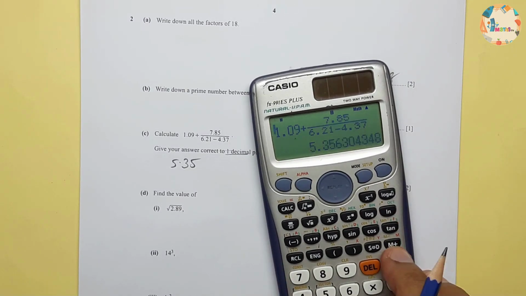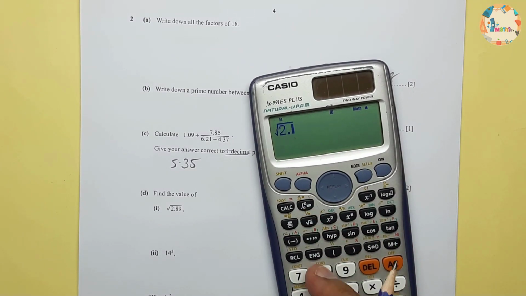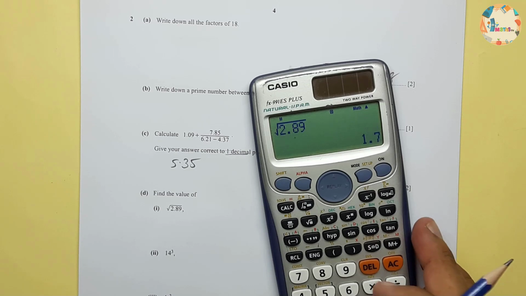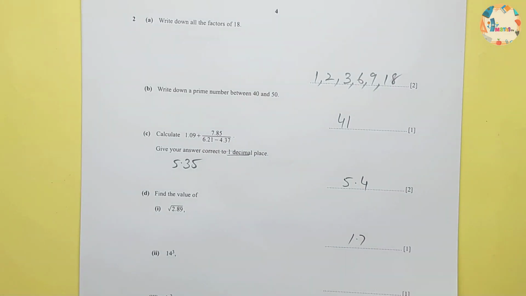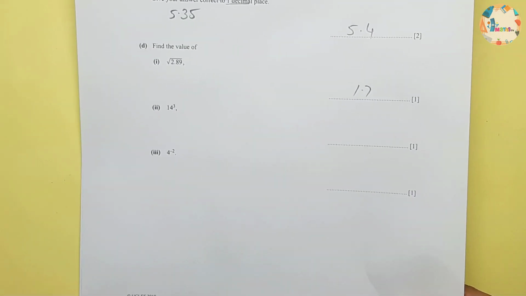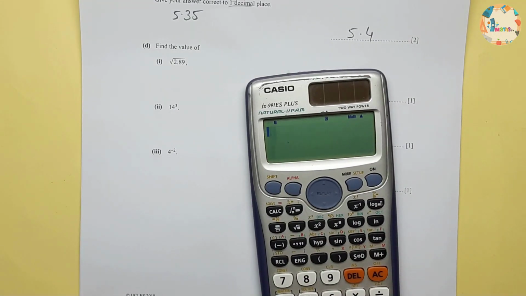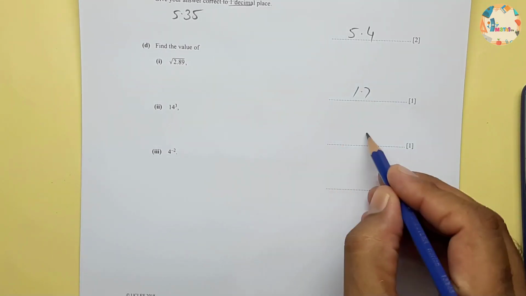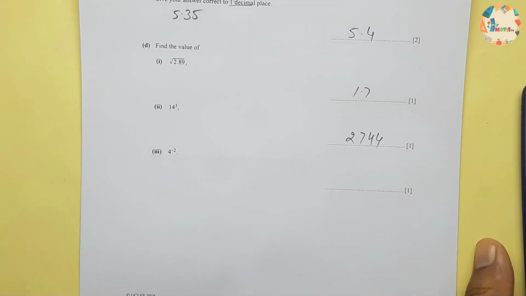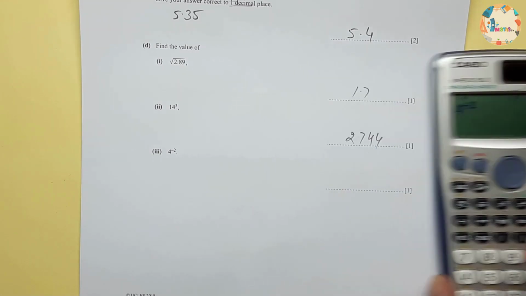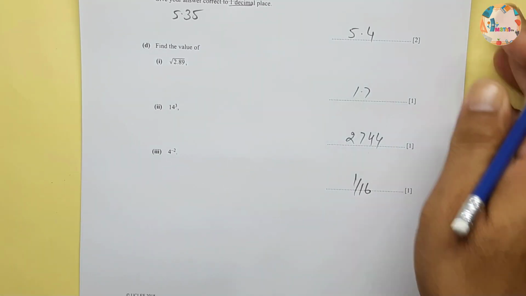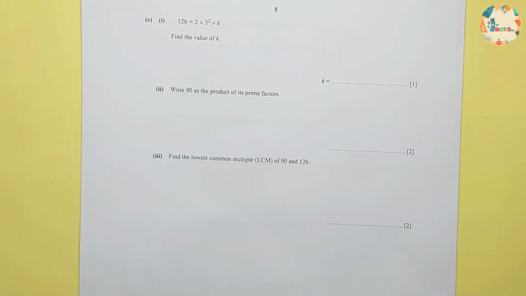Find the value of this one. Under root 2.89 will be equal to 1.7. So next part, 14 raised to the power 3 will be equal to 2744. 2744 will be our answer. And then 4 raised to the power minus 2 will be equal to 1 over 16. C part.